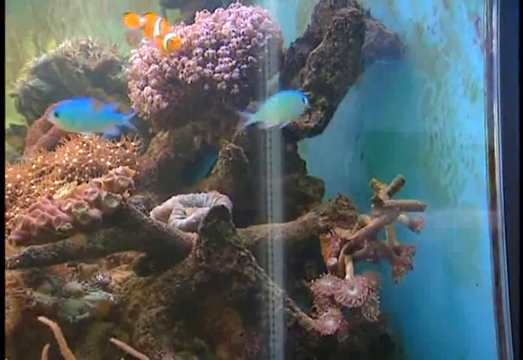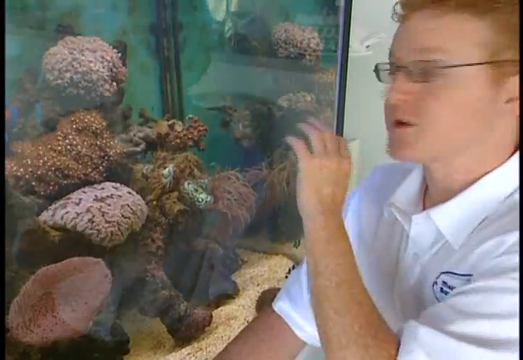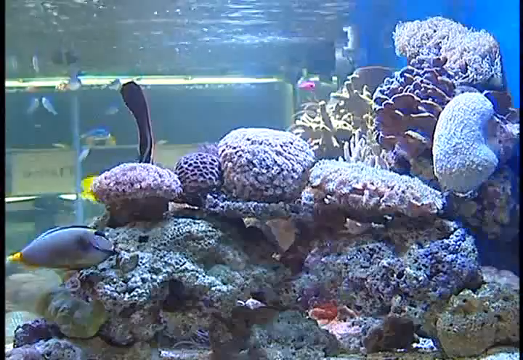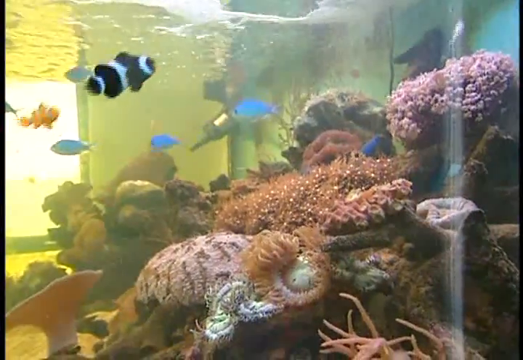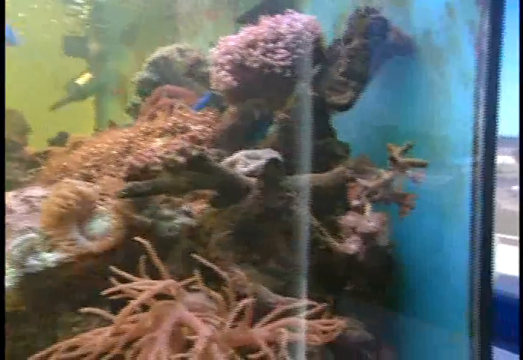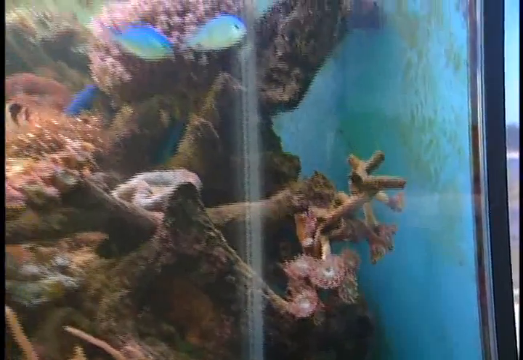Now, in the far corner over here, we've got a Duncanopsammia axifuga, which has obviously fallen off the top of the reef. Now, this is a very regular occurrence with a reef aquarium, especially if you've got large fish. The large fish that are quite strong will often throw around and actually relocate your corals. So you really need to be checking on a weekly or twice weekly basis to make sure the corals are where they're supposed to be and that the fish haven't knocked them over.